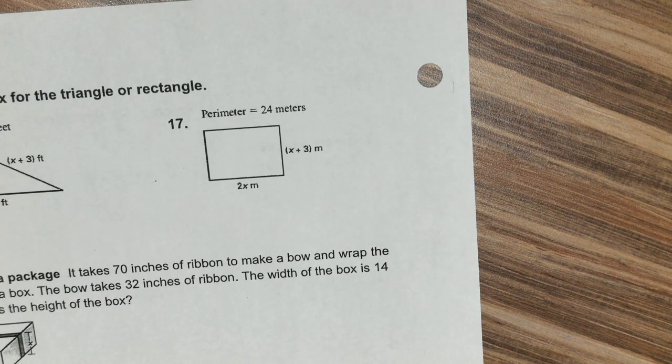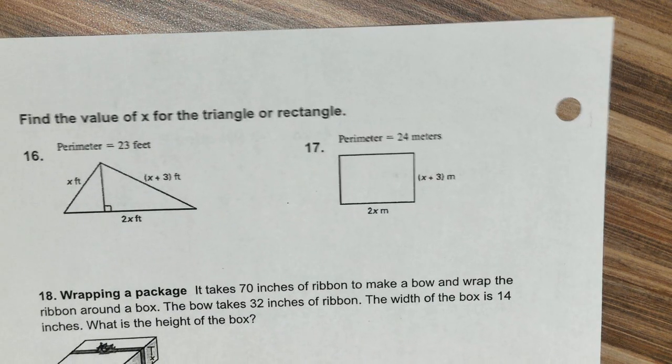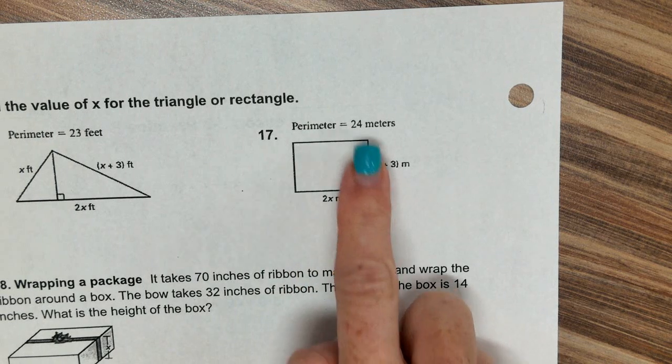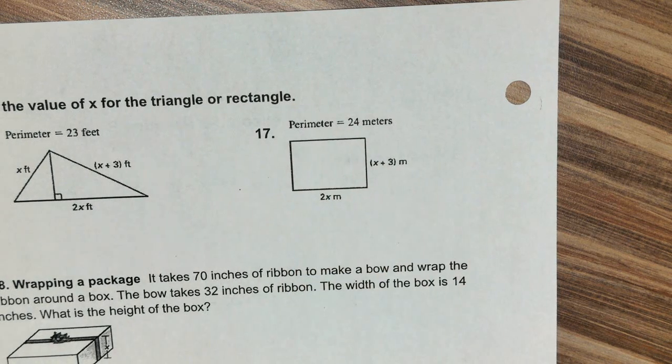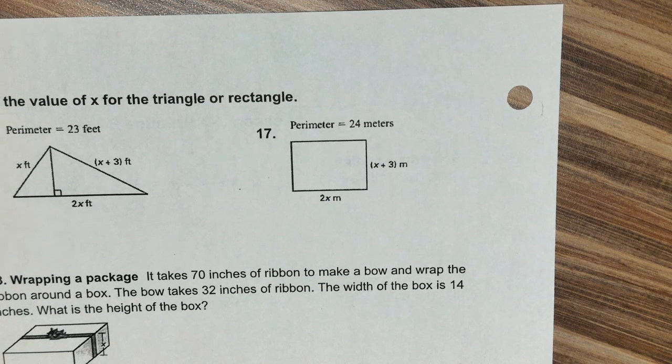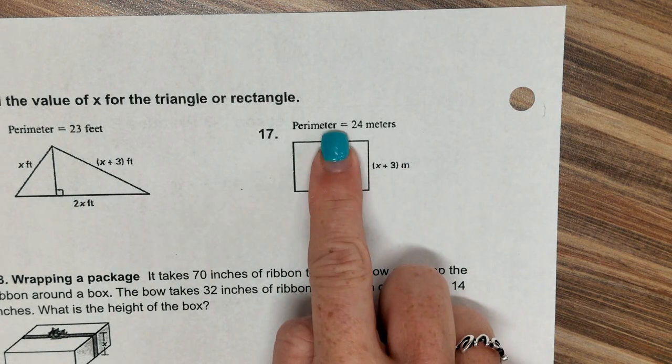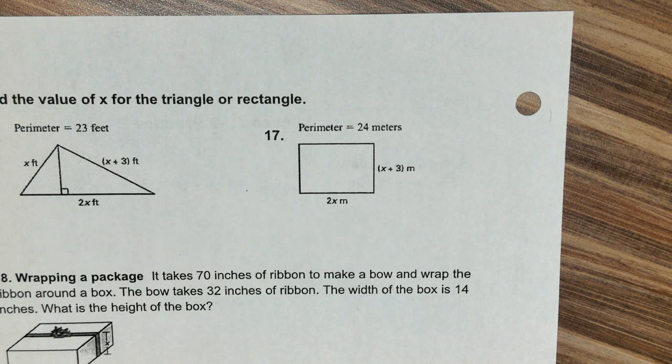Number 16 and number 17 are just like that example we just did in our notes. But be careful on number 17 because it's a rectangle. It is not length plus width equals perimeter. So you have to do this plus this plus this plus this. Or you can do 2 times length plus 2 times width, whichever way works for you.